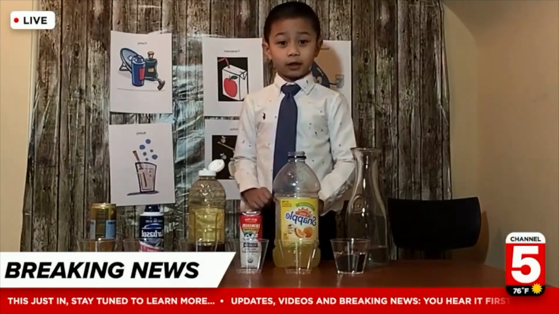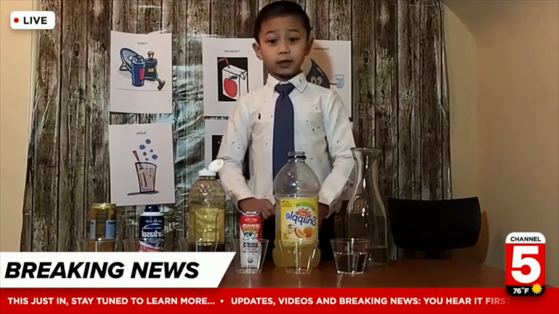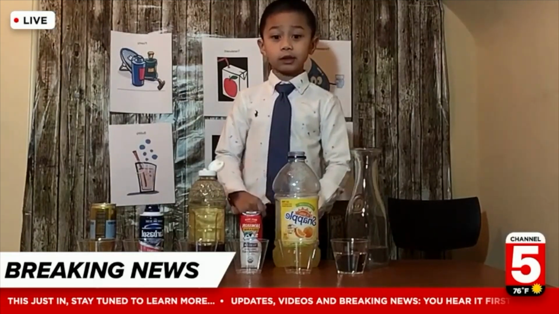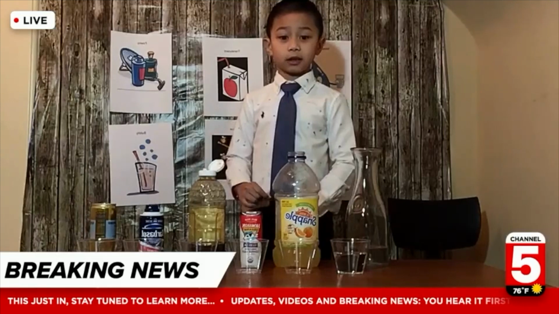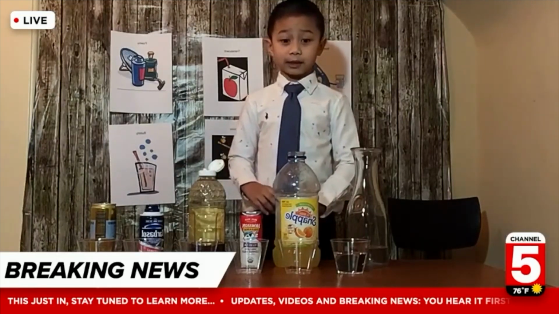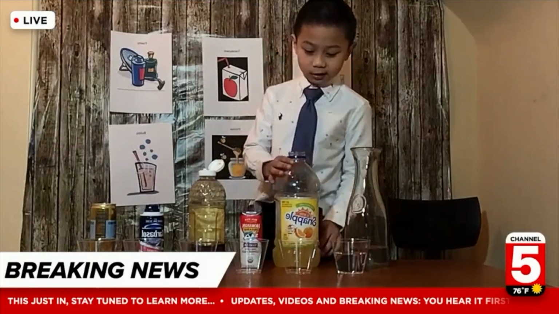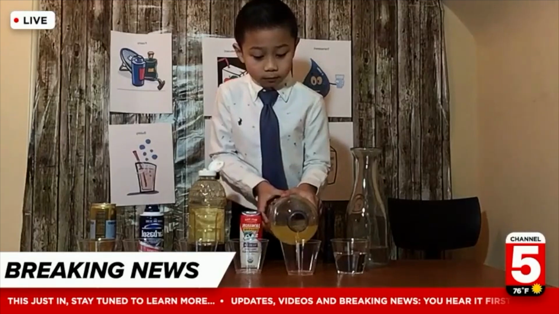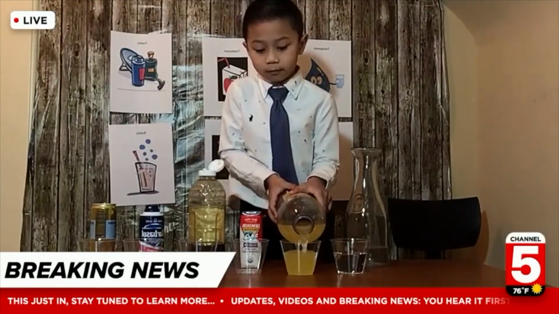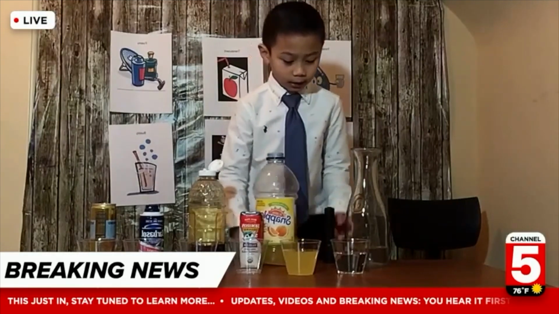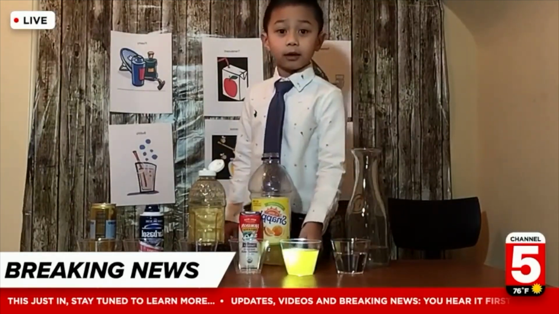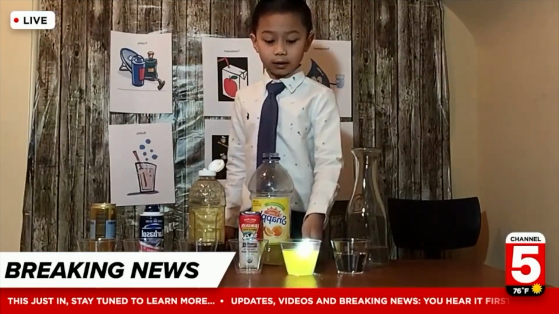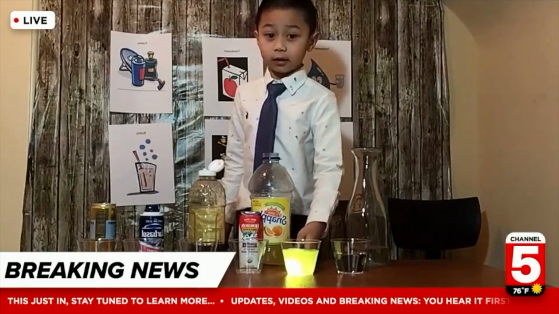Others are opaque and translucent. Opaque is when no light can pass through it, while translucent will let light through, but you can't see clearly through it. And let me demonstrate it by pouring our juice in. And as you can see, the light could get through, but you can't see it clearly.